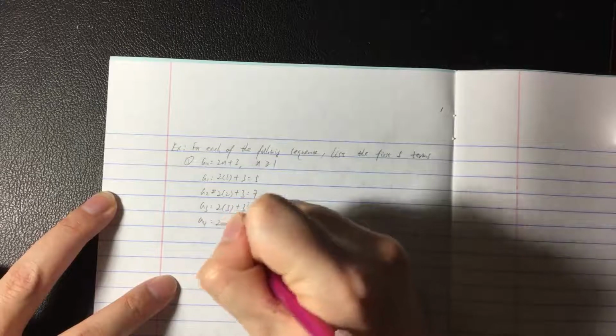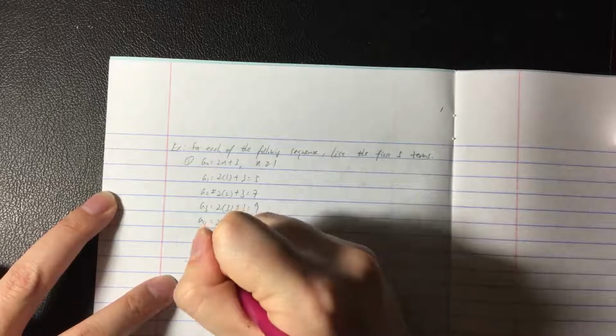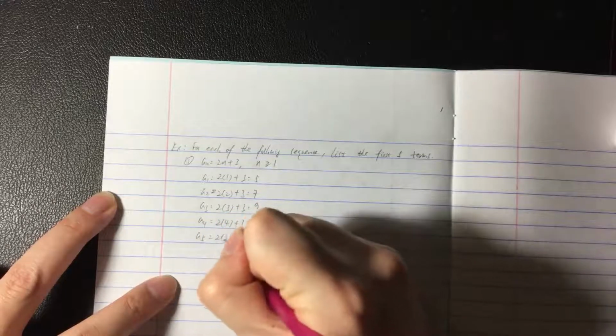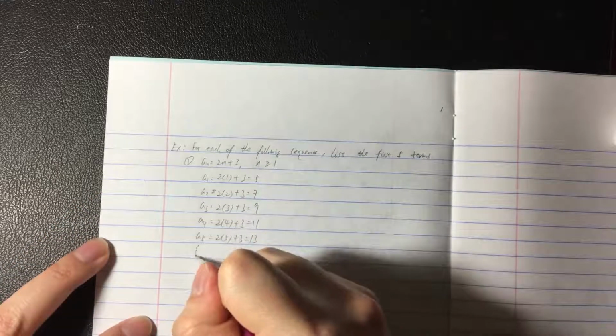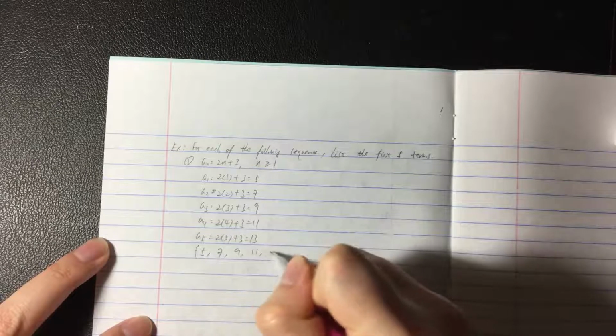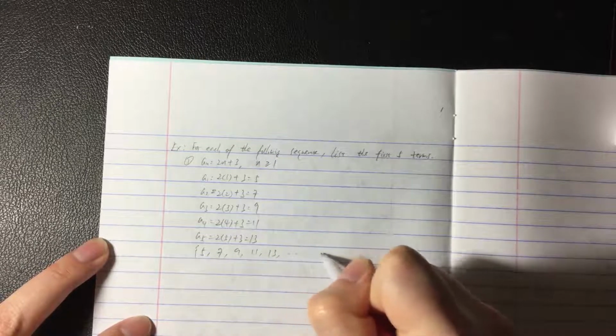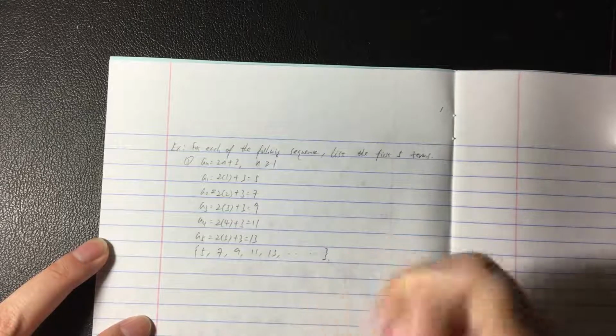A sub 4 is 2 times 4 plus 3, which is 11. A sub 5 is 2 times 5 plus 3, that's 13. So the first 5 terms of the sequence are 5, 7, 9, 11, 13, and so on. We can see that it has a pattern here.